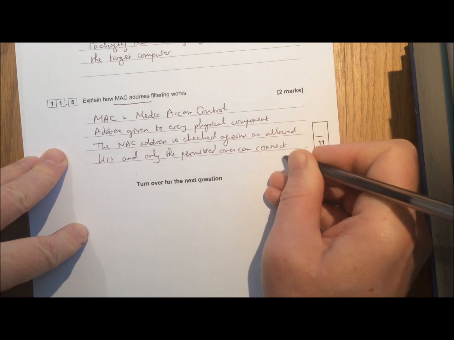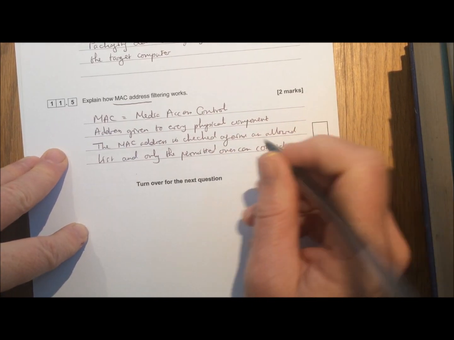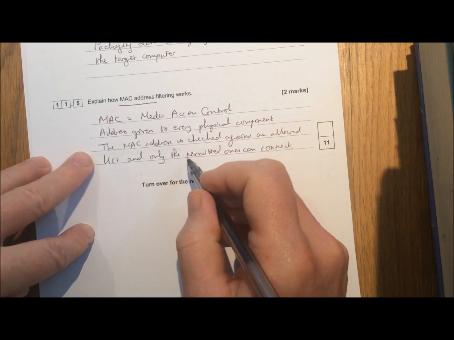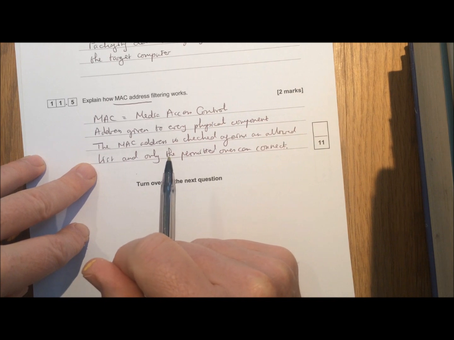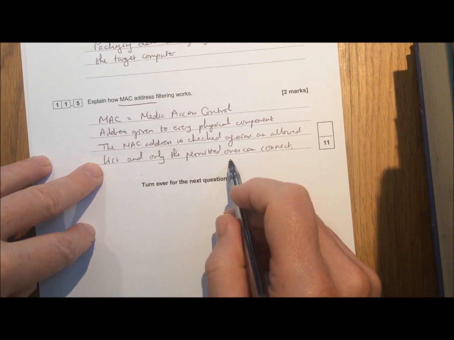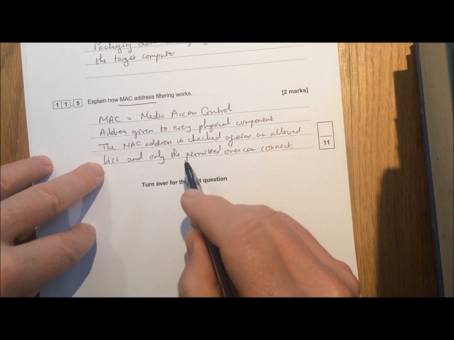So it's a bit like acting as a doorman at a party. Each item that comes to the network has its own address. We check them against a list of addresses that are allowed in, and as long as it's on that list, it can connect. Otherwise, it's not allowed.